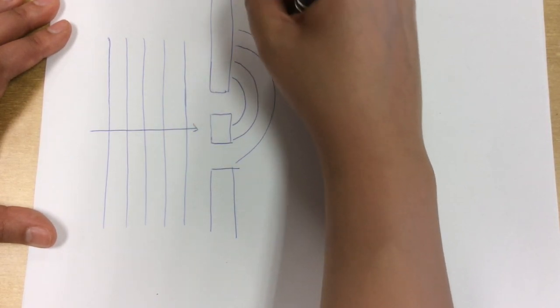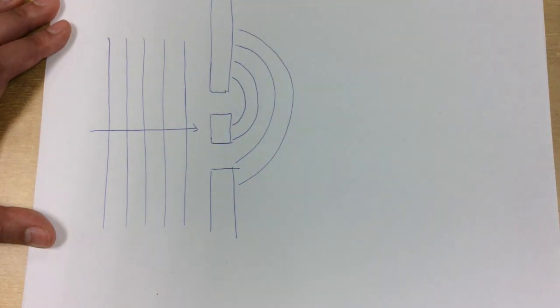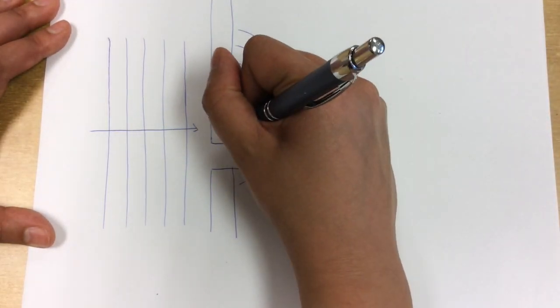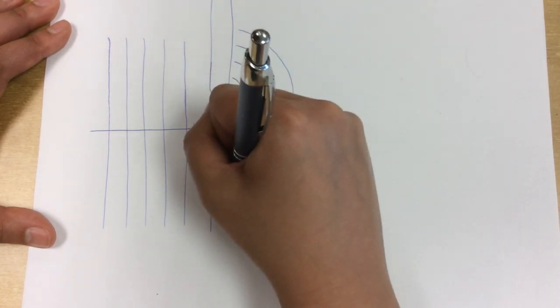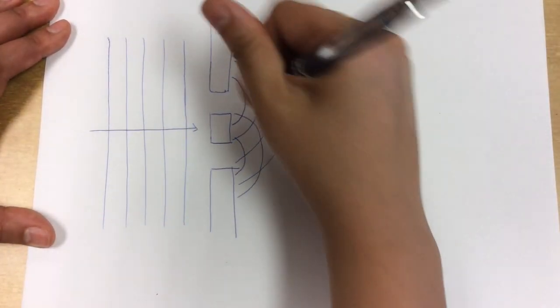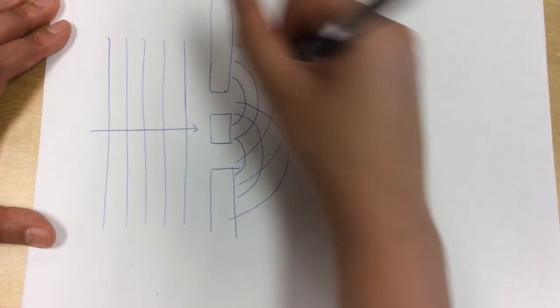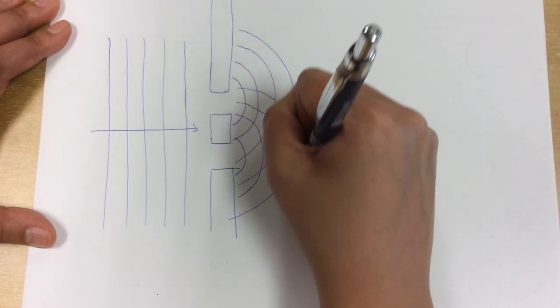And since this light has come from two of these openings, light must also go through here and keep the same wavelength. Oh, that was bad, but you know what I mean.